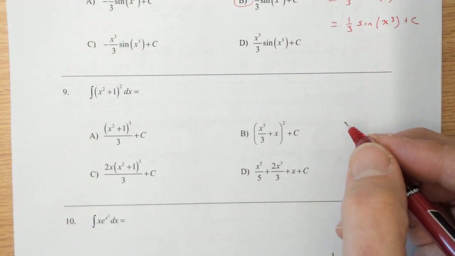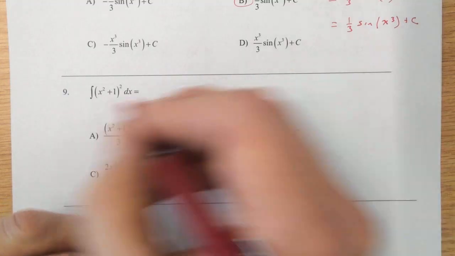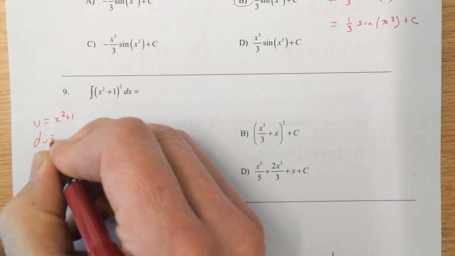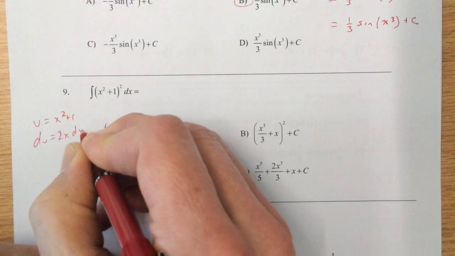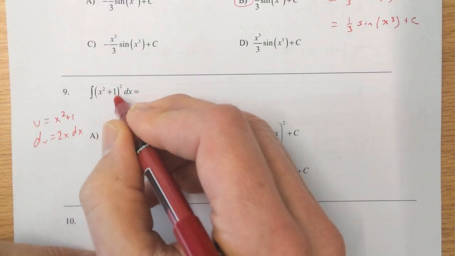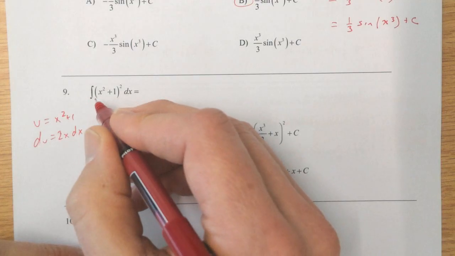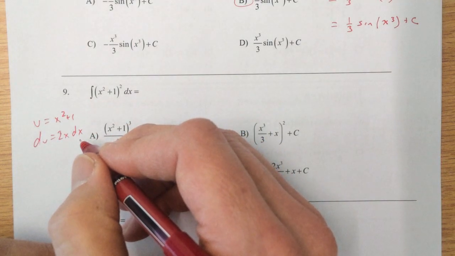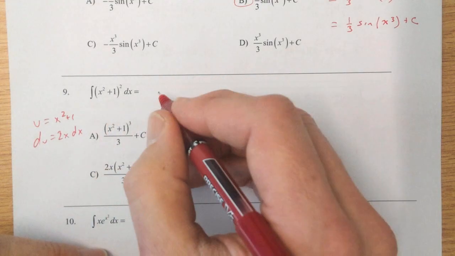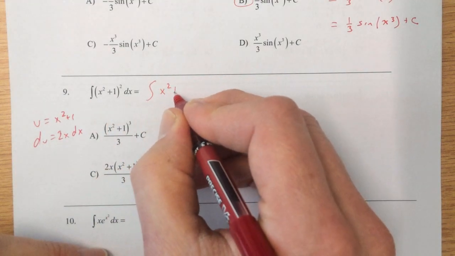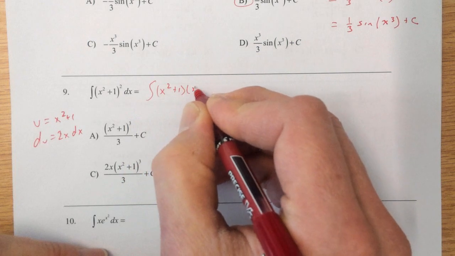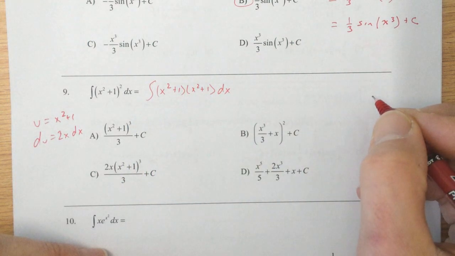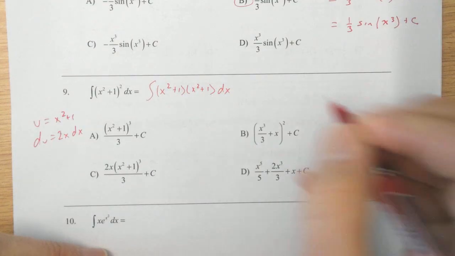Number 9 looks like u substitution. However, if we make u equal to x squared plus 1, du is 2x, we see that we have a variable which is not present, and we can't do the 2x on the inside, 1 over 2x on the outside, since that will mess up the domain of our solution. So this can't be u substitution, which means it needs a little bit of extra algebra before we can do our calculus. We have to expand that x squared plus 1 squared.